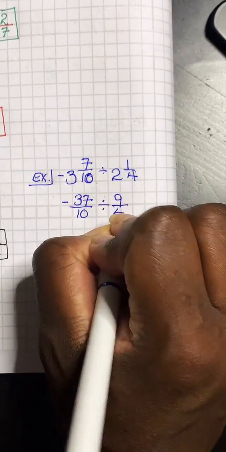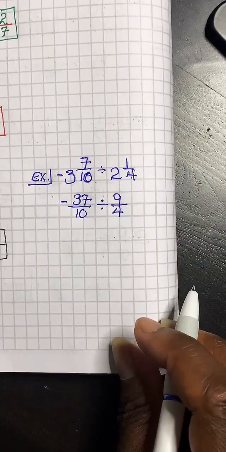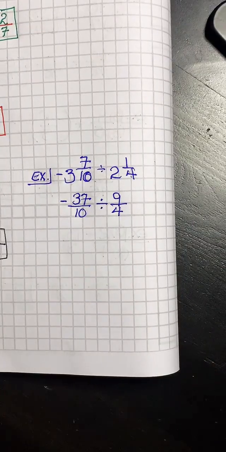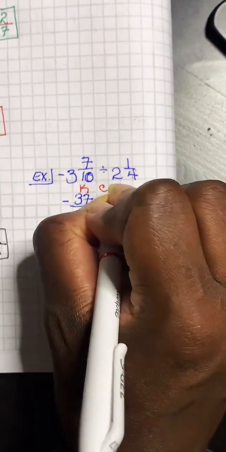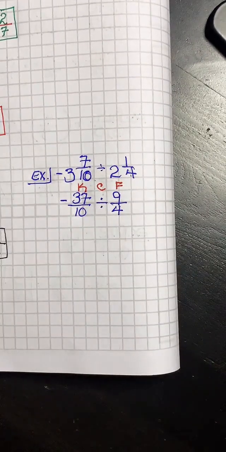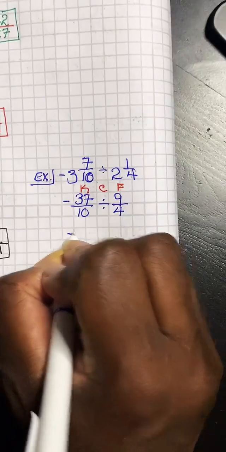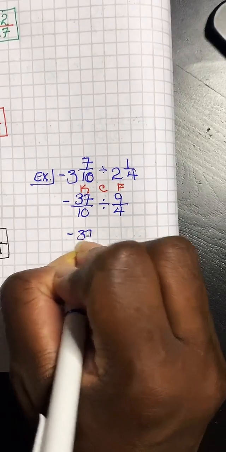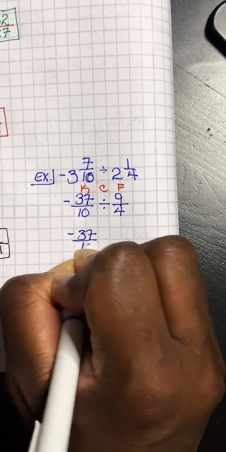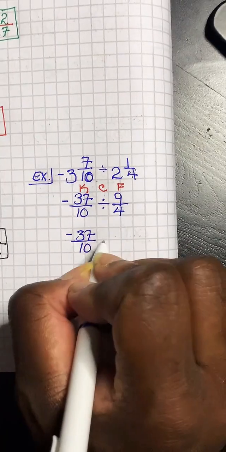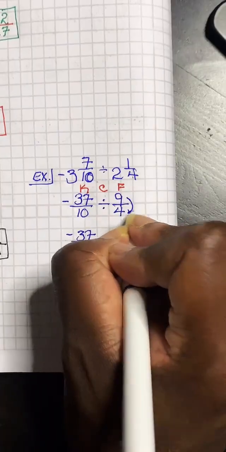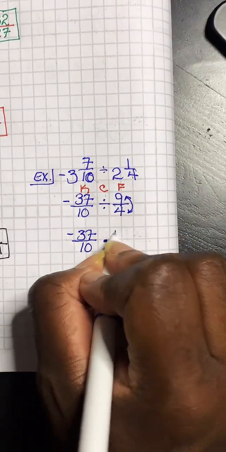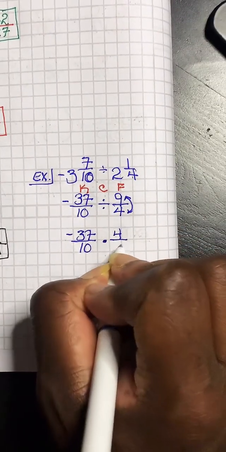And that's over our original divisor, which is a 4. So now we're going into keep, change, flip. So we're going to keep our negative 37 tenths. We're going to change that division to multiplication. And we're going to flip this fraction. So now we got 4 over 9.